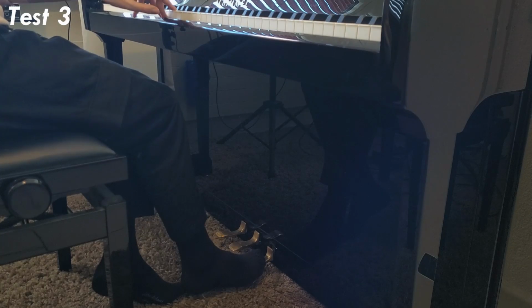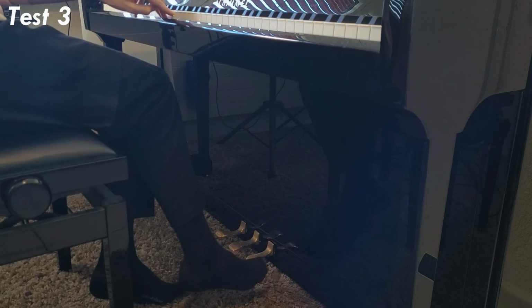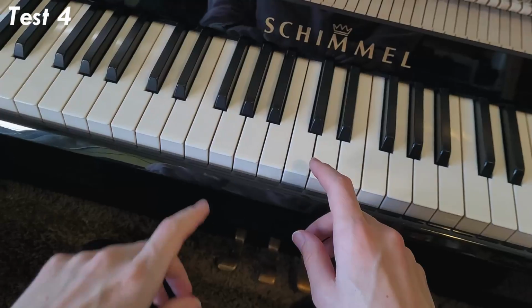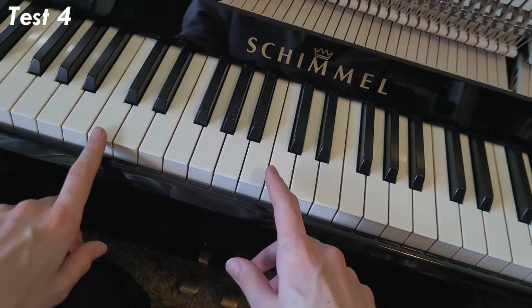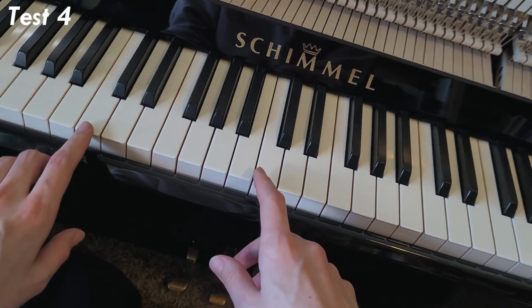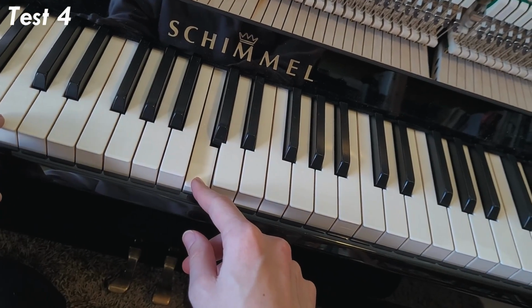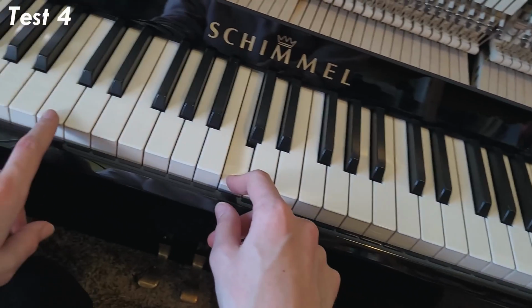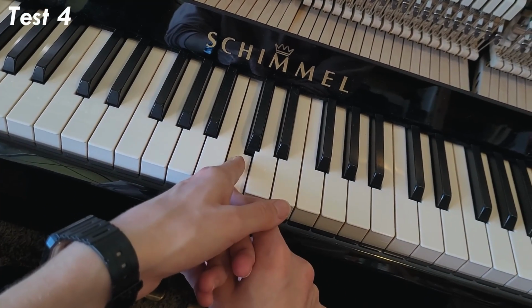Press the pedal, hit the key, let go of the pedal, see if that changes the sound. Test number 4. Can the piano do sympathetic resonance? For that you need a lower note that has a lot of the same harmonics as a higher note you're going to press. For example, an octave. So we're going to press this key silently and then the one an octave lower, loudly and shortly. This will cause this string to vibrate.